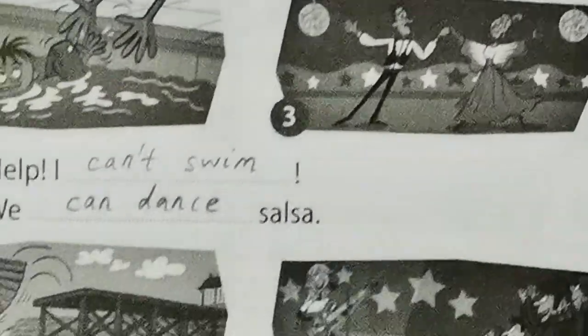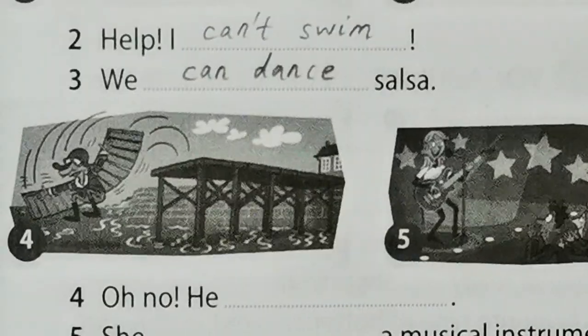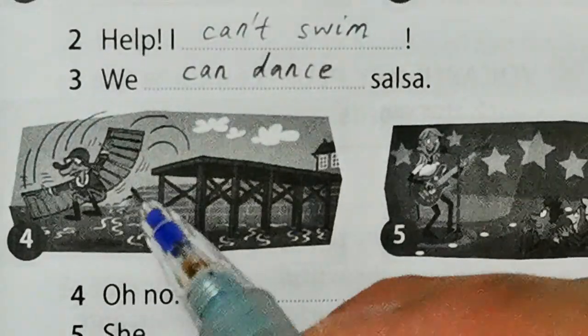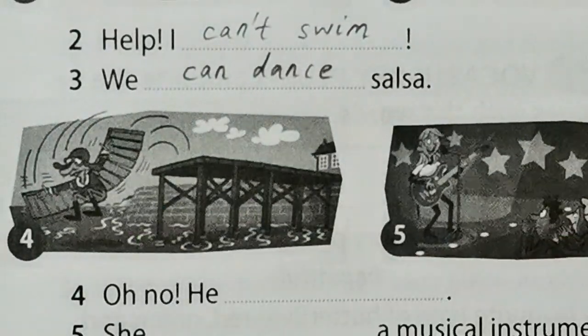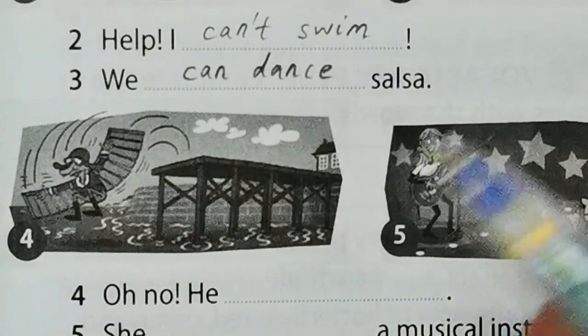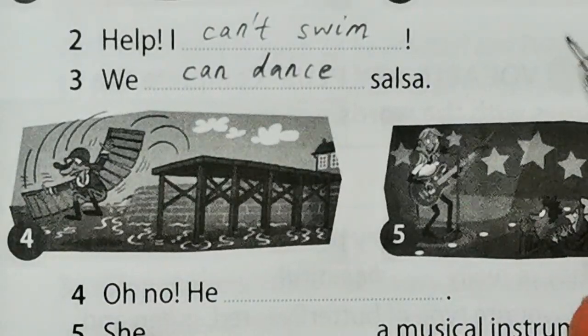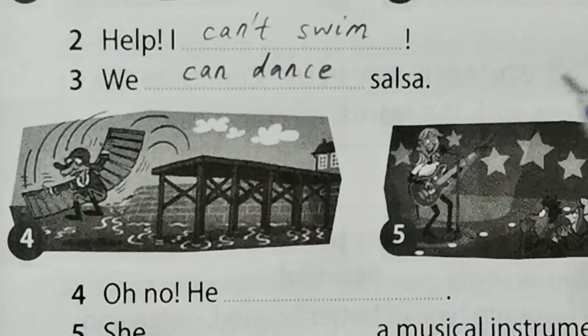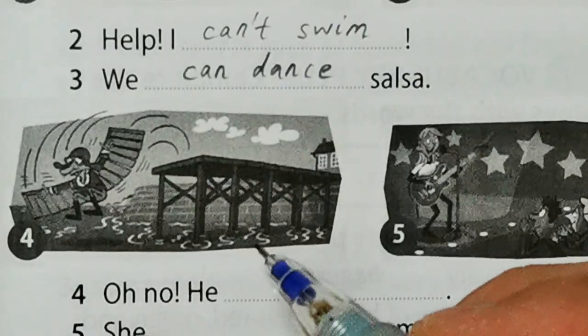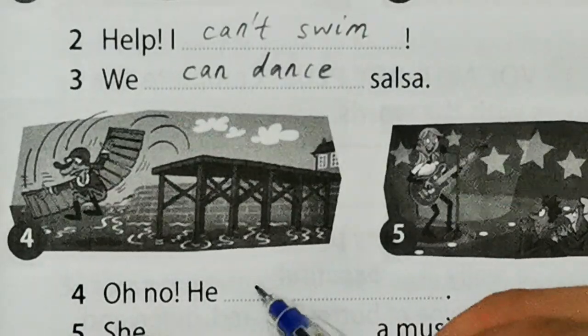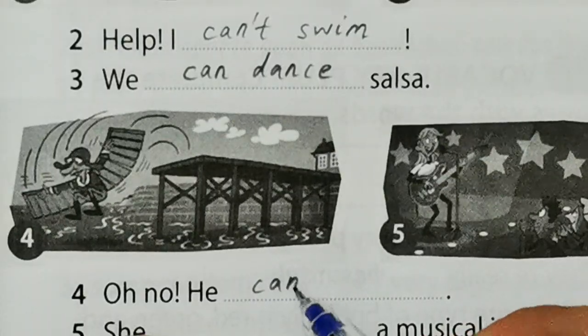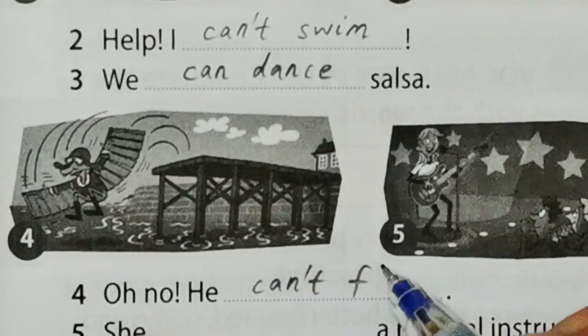And then we have picture number 4. This guy is trying to fly. Oh no. So number 4, obviously he can't fly.